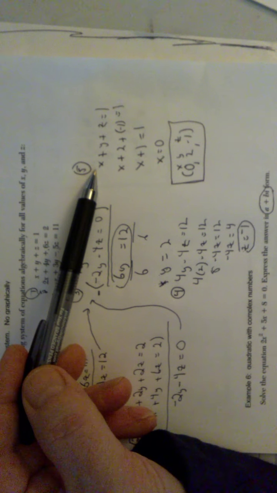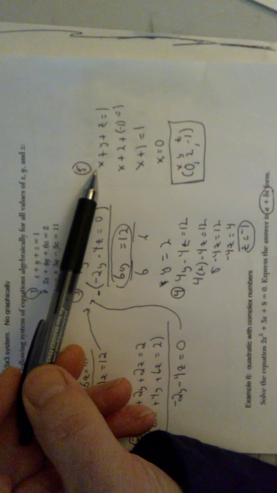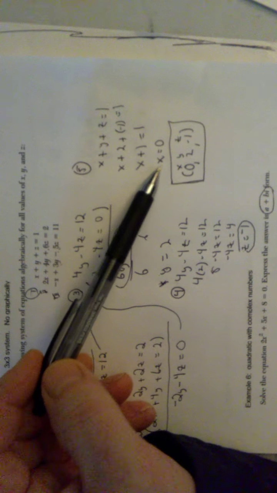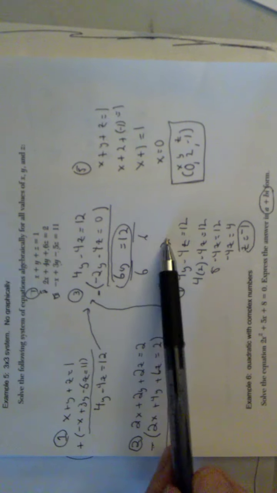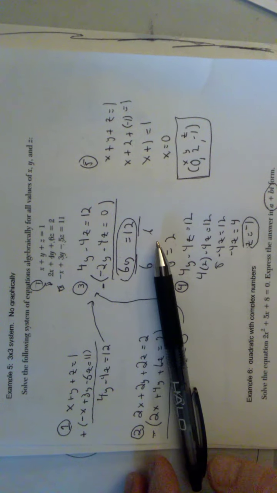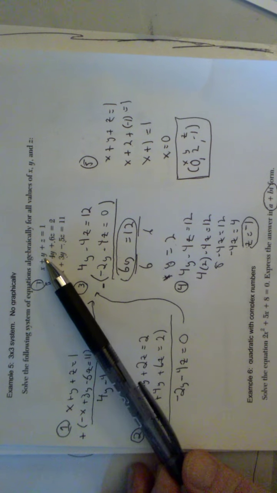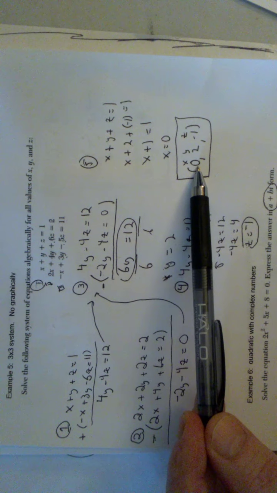Now you should check it, plug it back into all 3 and make sure it works. So if I just did, I did 4, but if I did this one here, put in for x, put in 2 for y, 3 times 2 is 6, put negative 1 for z, negative 5 times negative 1 is 5, so 6 plus 5 is 11.